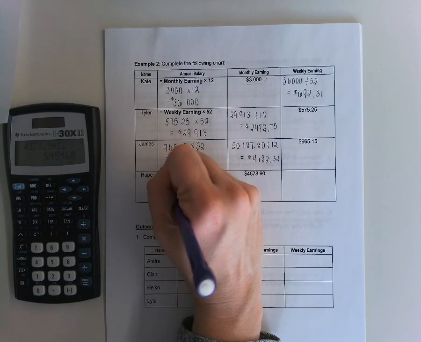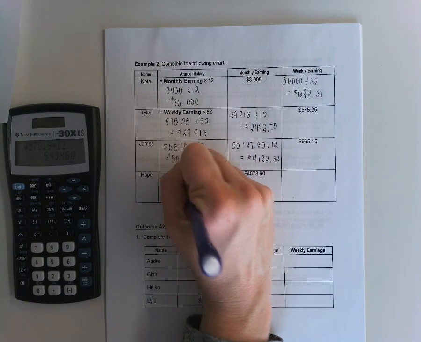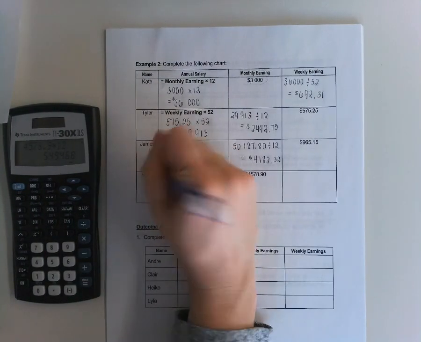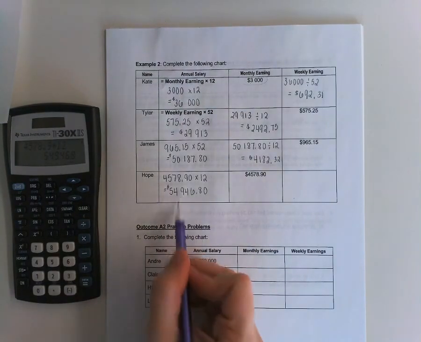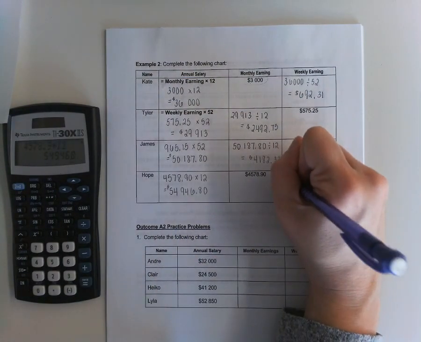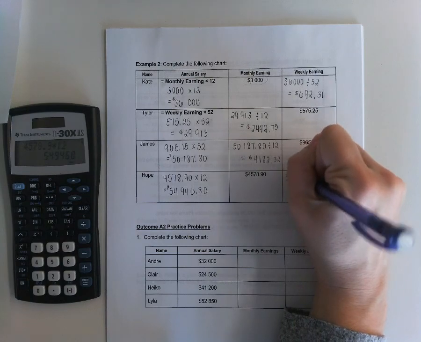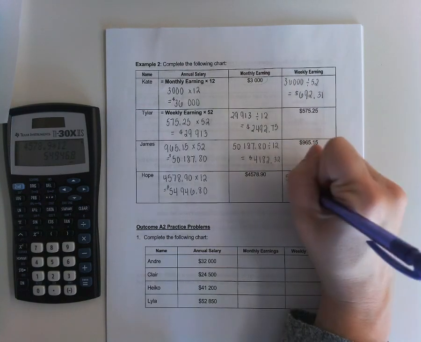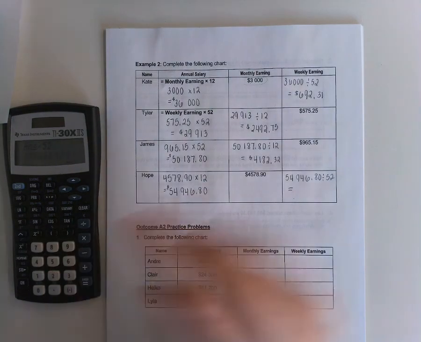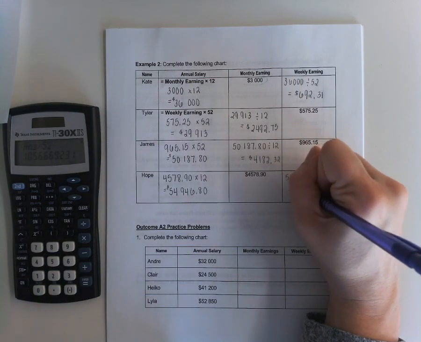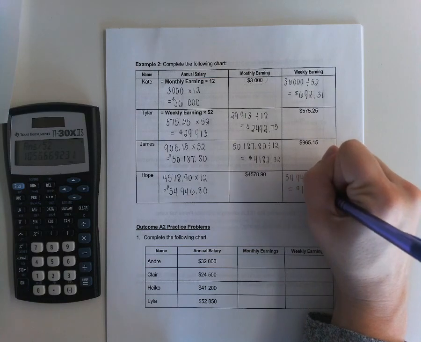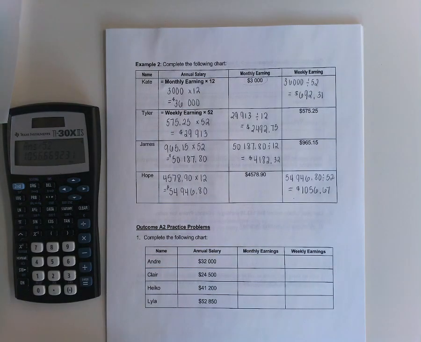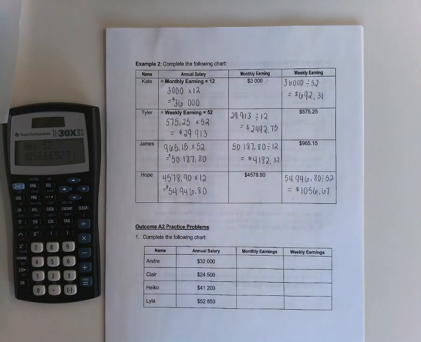So $54,946.80. And then to find weekly, I'm going to divide that amount by 52. And that equals $1,056.67. So that is how we do salary calculations.